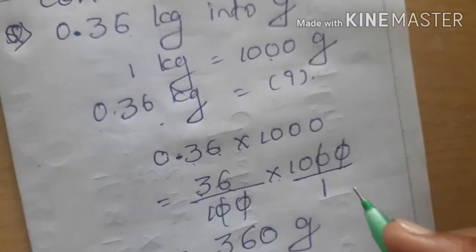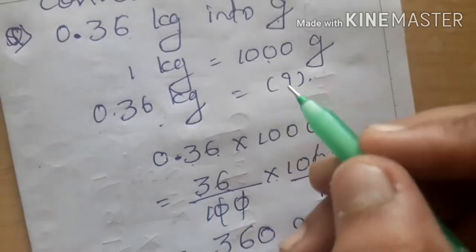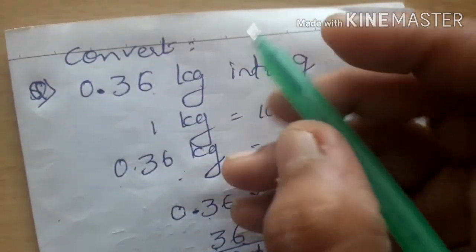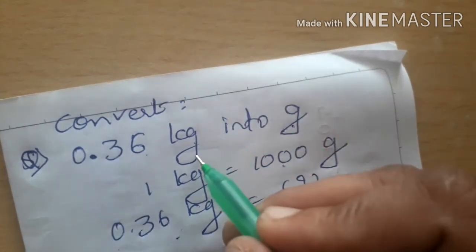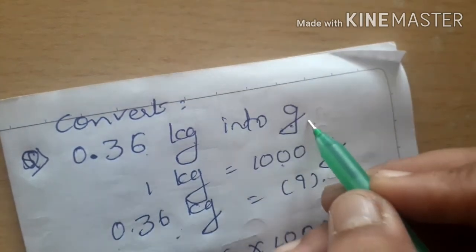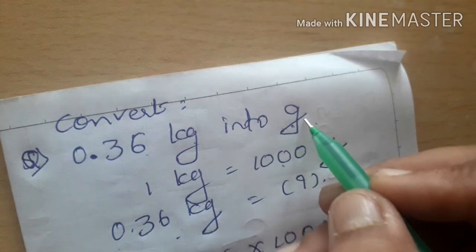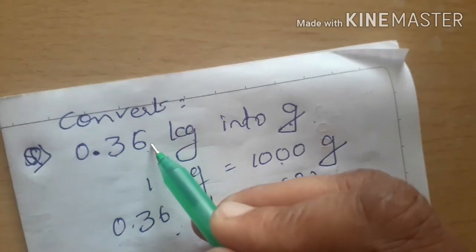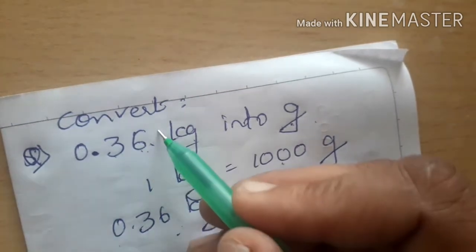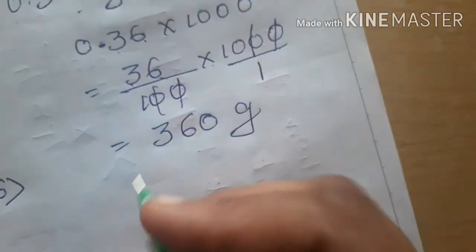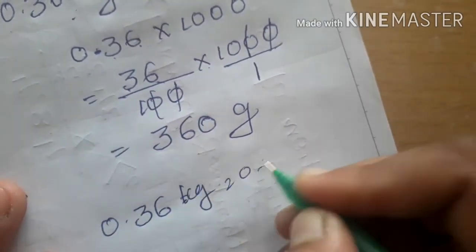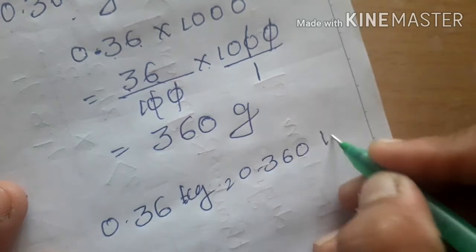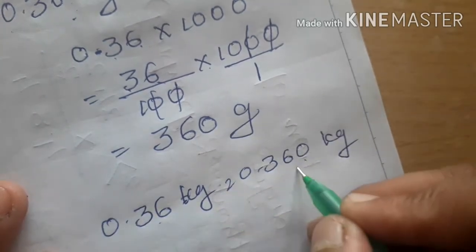Okay, if you have understood, then I said that when this is the relationship, you can think that 1 kilogram is 1000 grams. So after the decimal point, have the habit of writing the number in 3 digits. So here this is 36 only. So what you can do is, you can write here 0.36, you can express it as 0.360 kilograms. They are one and the same.